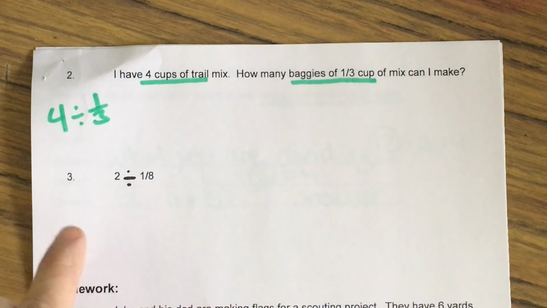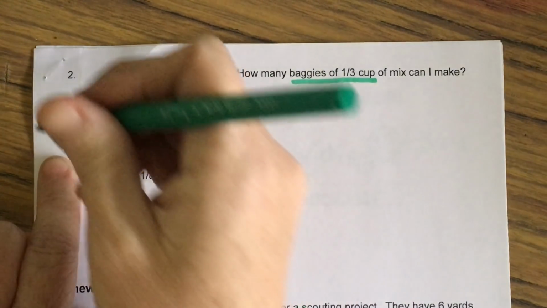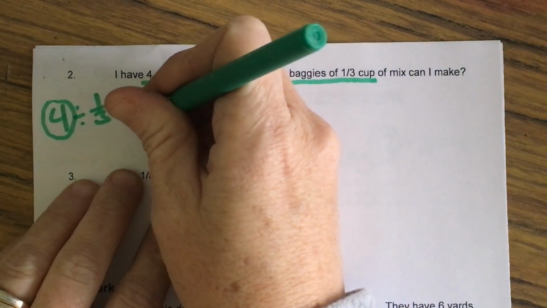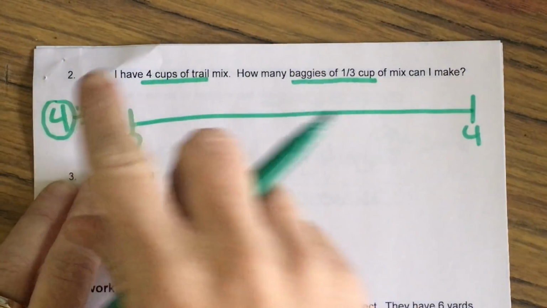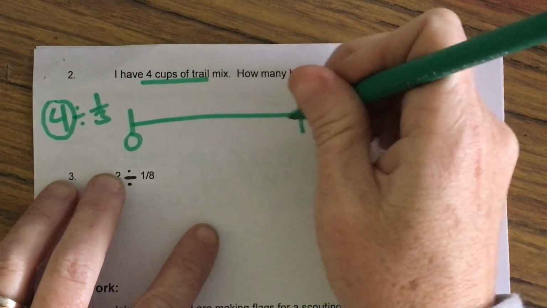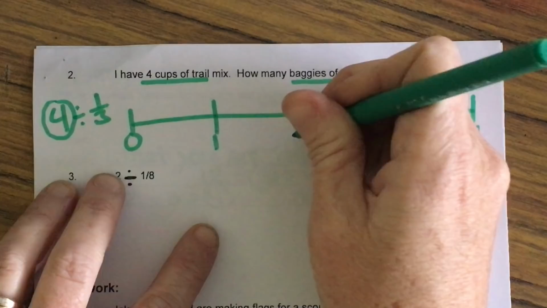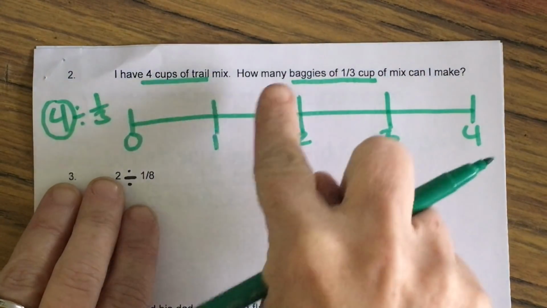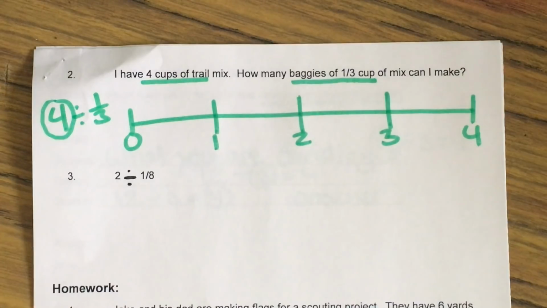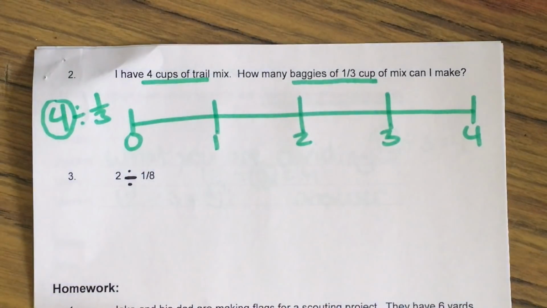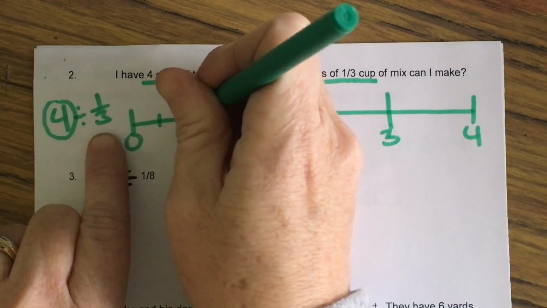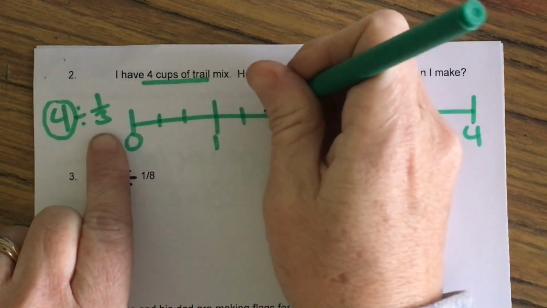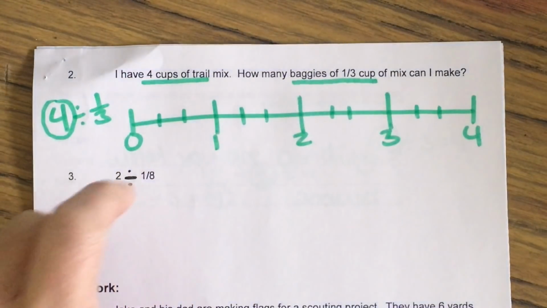Okay, so step 1 is done. Here's my expression. Step 2, I'm going to draw what I have. I'm going to do a number line on this one. So I have 4. I need to show I have 4 wholes. So 1, 2, 3, 4 whole sections. Okay, so each cup, this is 1 cup, 1 cup, 1 cup, and 1 cup. Each cup now needs to be divided into pieces that are 1/3 big. So now I'm dividing that cup, and that cup, and that cup.